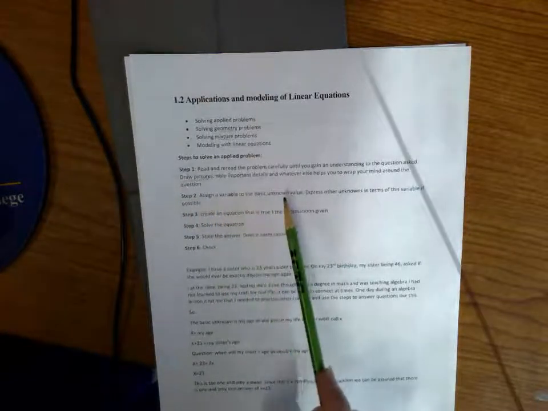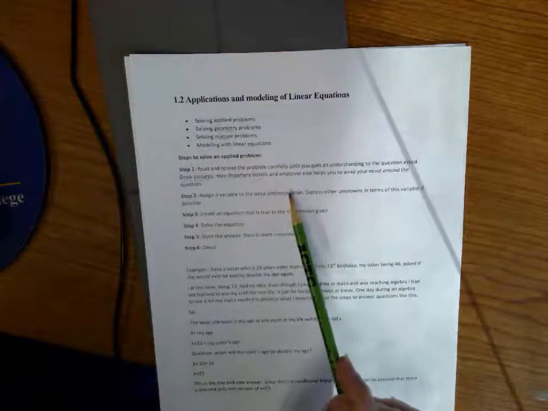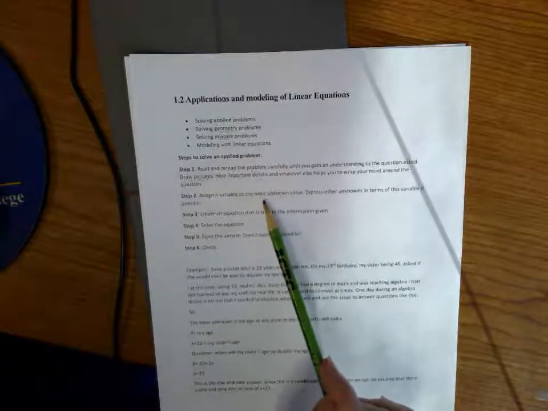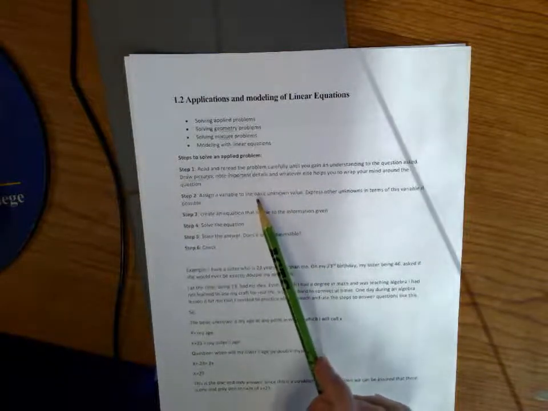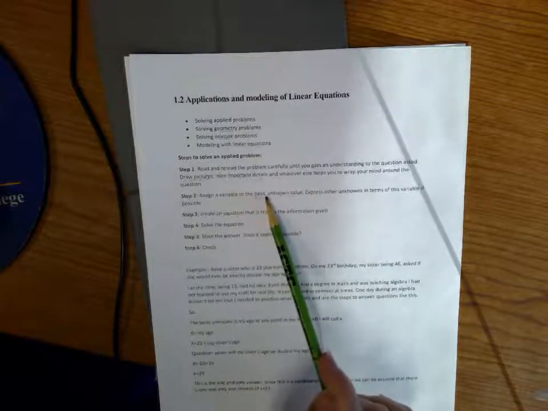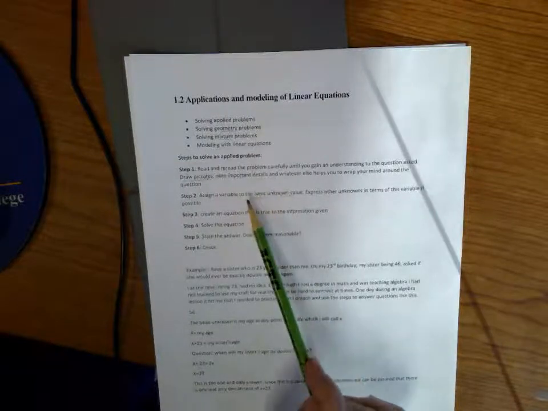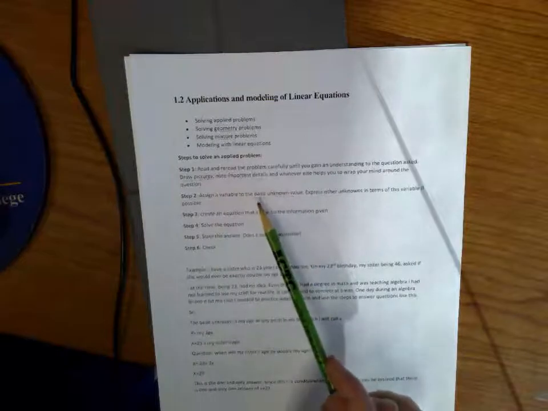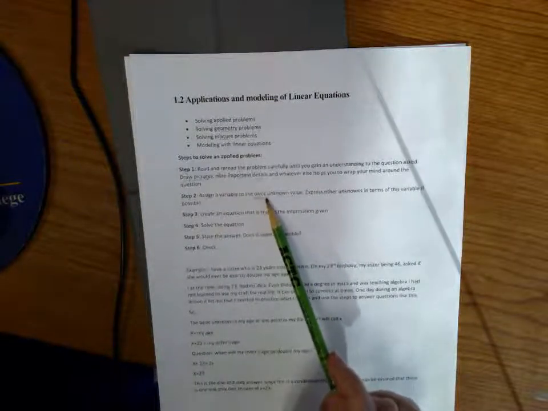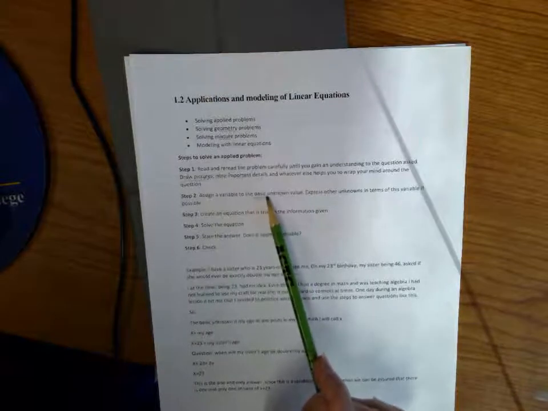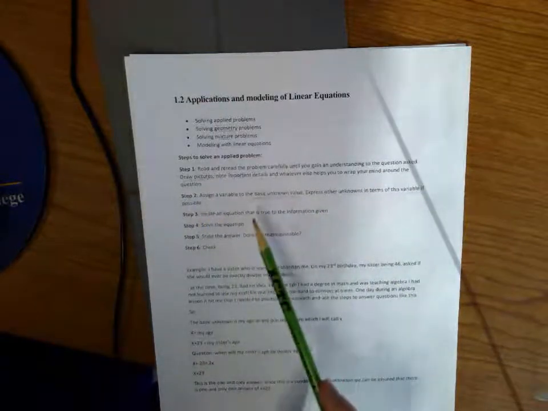Step two, then, you want to try to assign the variable x to the basic unknown. When you read the problem, sometimes they refer back to this basic unknown. They'll build on some basic value. So try to listen to the reading and hear where the x seems to be assigned. Now you can assign x to even the number that's built on, but it'll make it a little harder to interpret. So there's more than one way to solve all reading problems, of course, but I find it easiest if you can let x be the most basic in the reading. Then express the other unknowns in terms of that variable if possible.